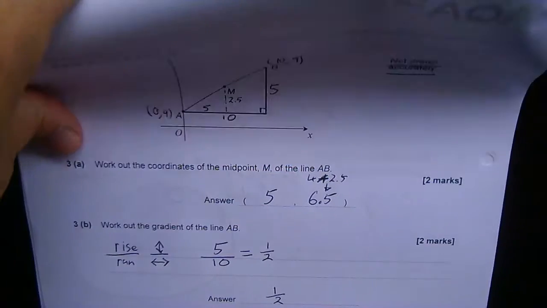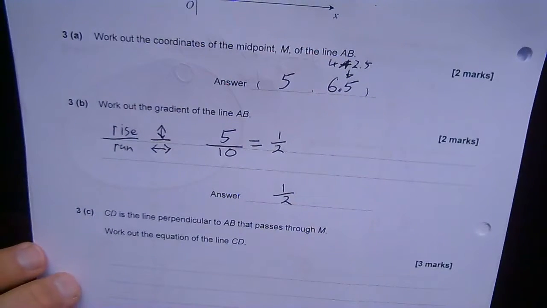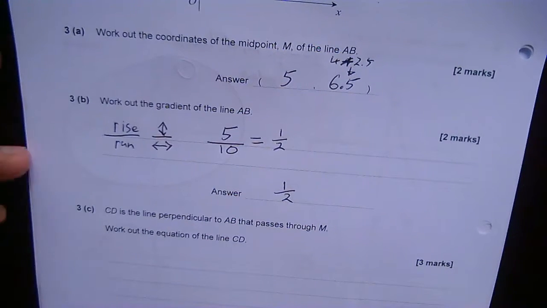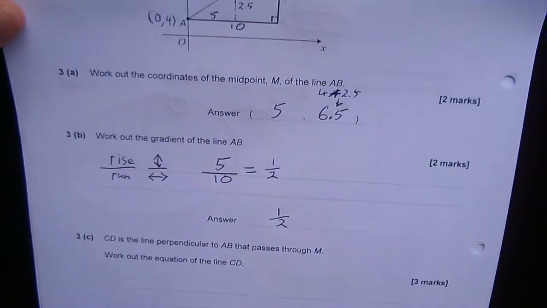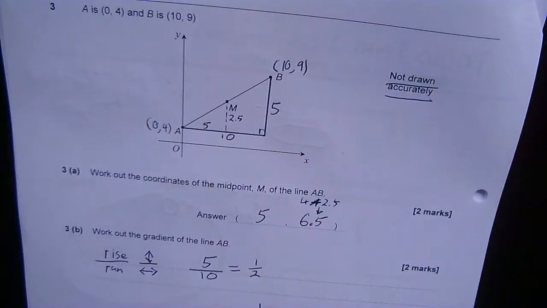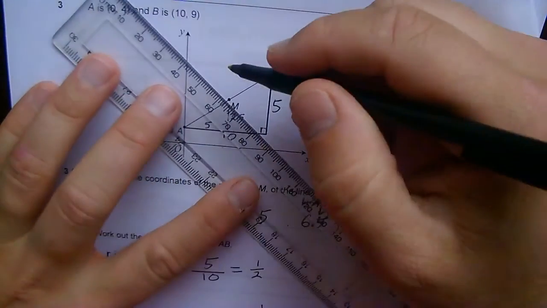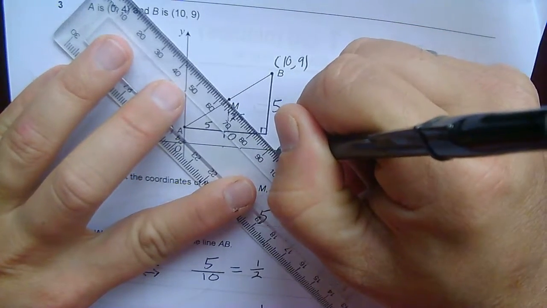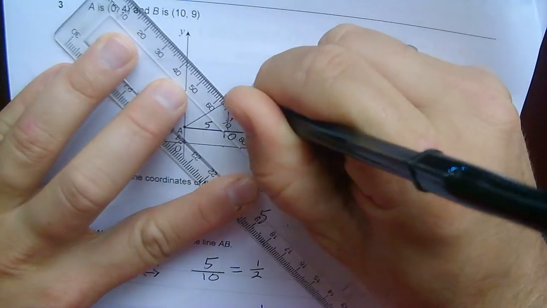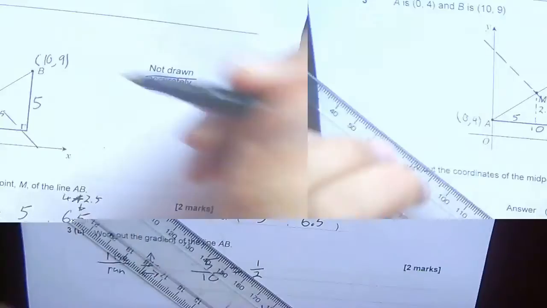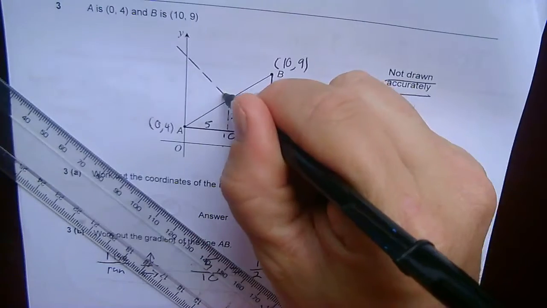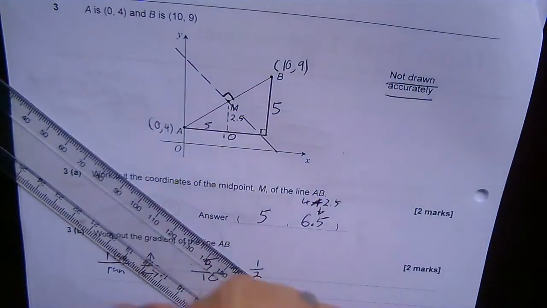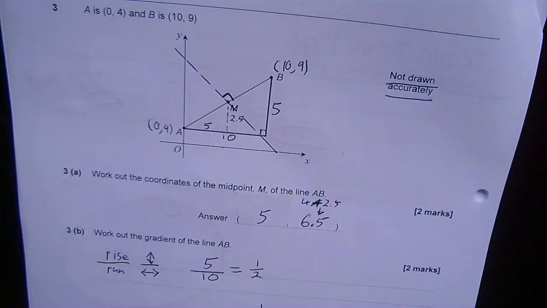Right, the last part. CD is the line perpendicular to AB that passes through M. Work out the equation of line CD. So what we're talking about is passing through M and perpendicular, or at right angles, to AB. Okay, so I'm just drawing it on there in order to help me see what I'm talking about. So right angles there, and it passes through M.